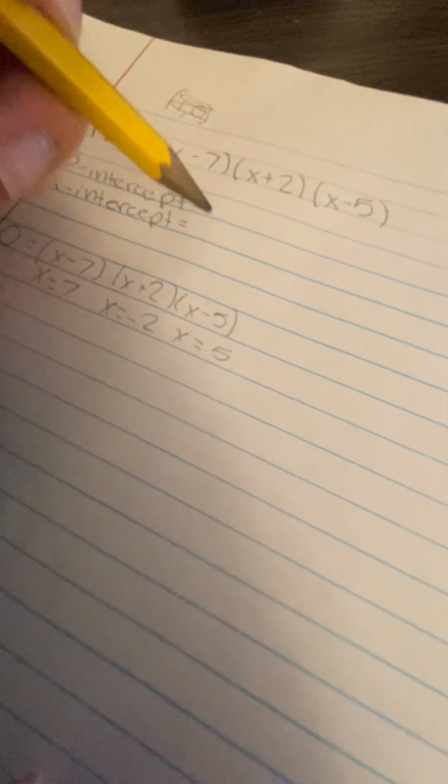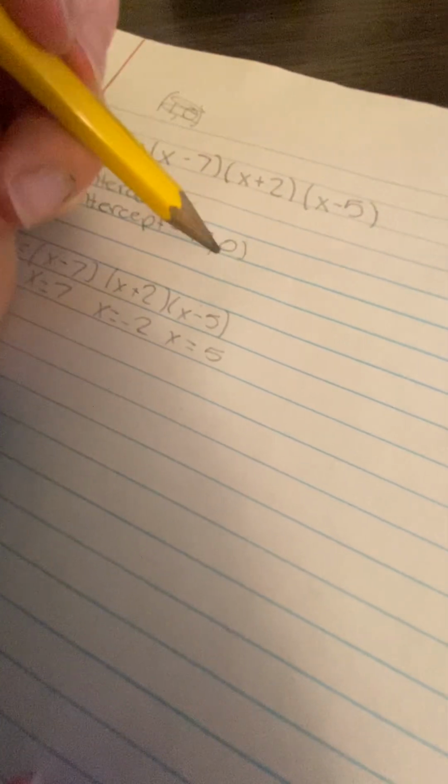And that is how you get your x-intercepts. And you would write them as the following. You would write them as 7, 0, because the y value for an x-intercept is 0. Negative 2, 0. And 5, 0.